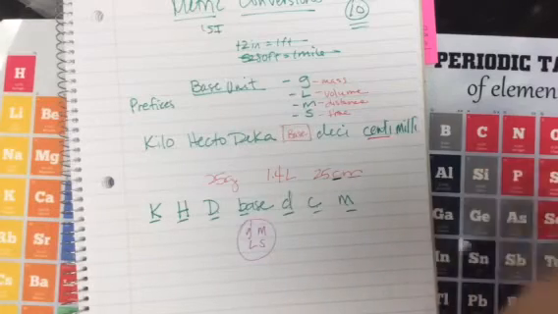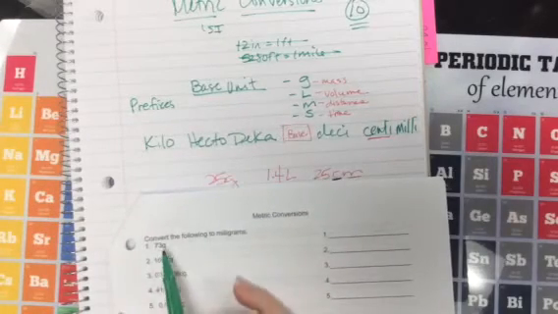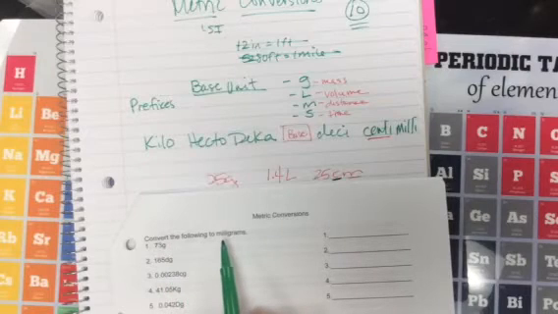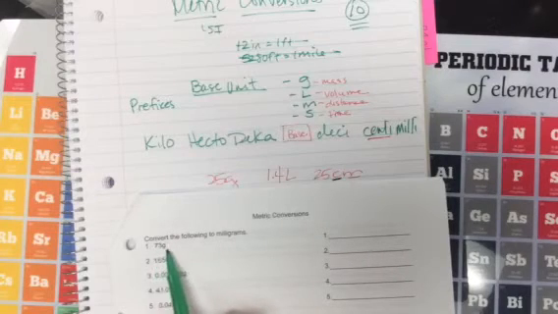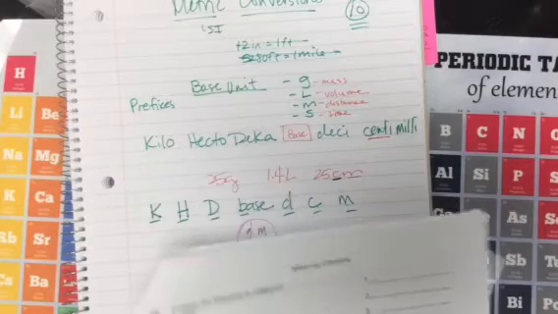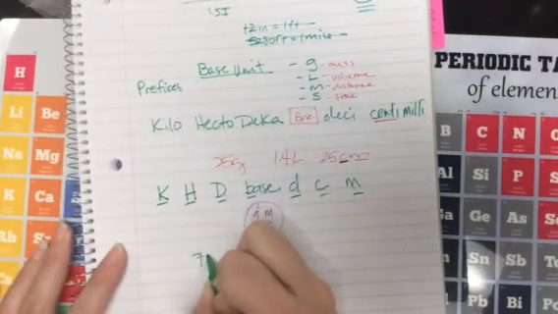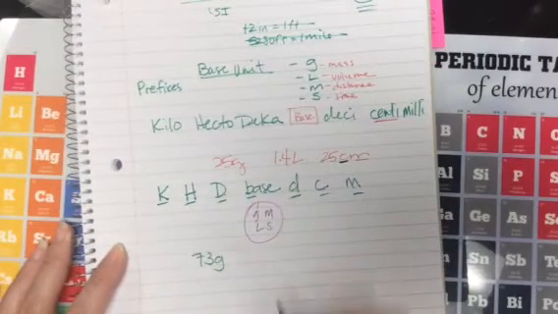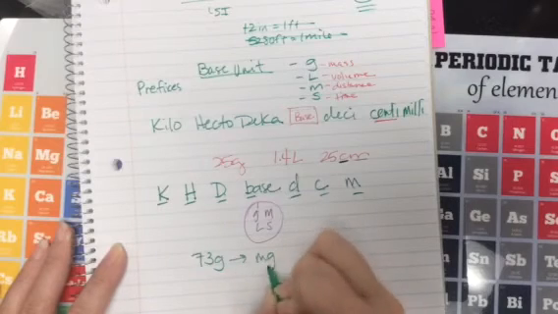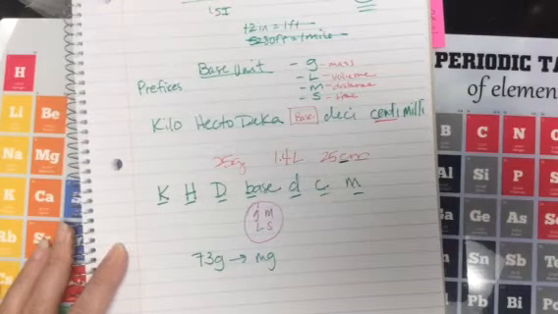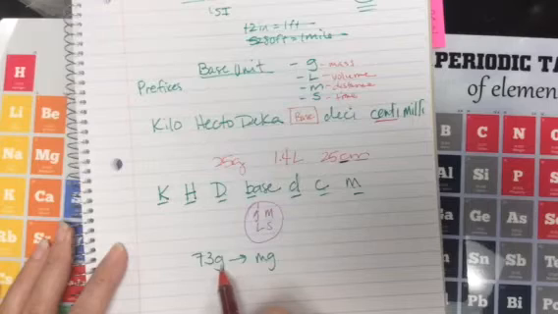If we look at our homework packet, in this one, it says to convert the following to milligrams. So we have 73 grams, and we want to convert that out to milligrams. To do that, we're going to figure out where we're starting, which we're given grams.